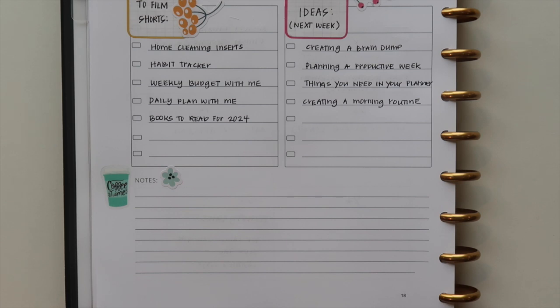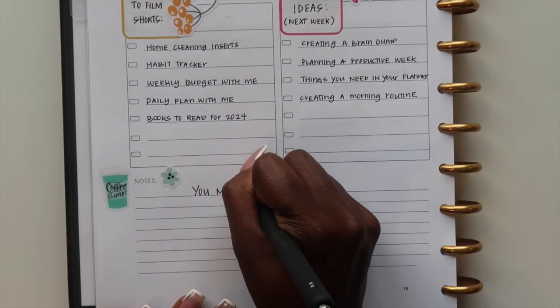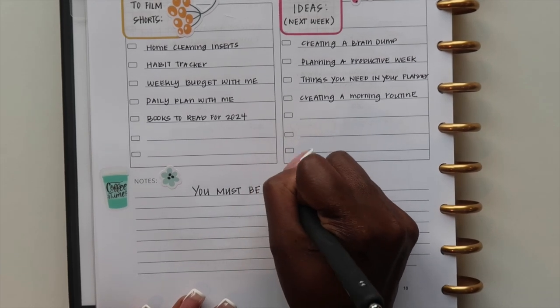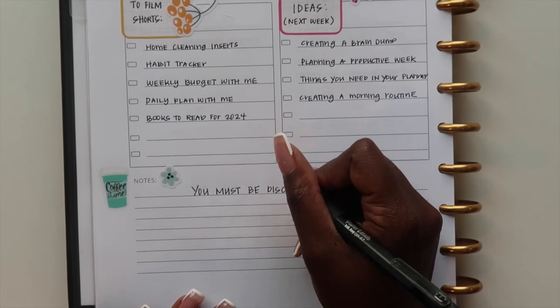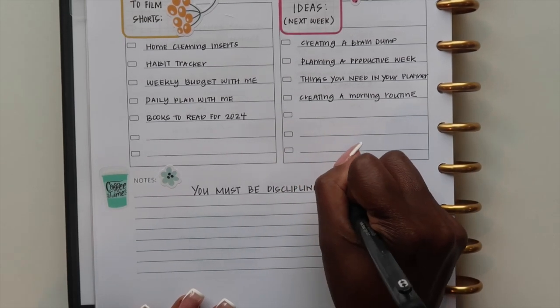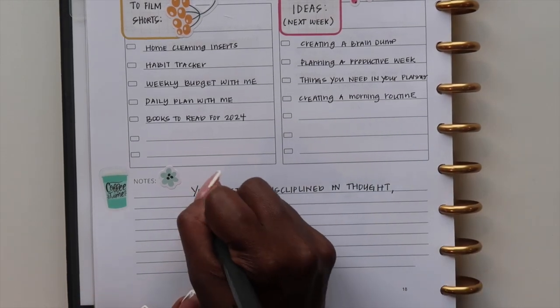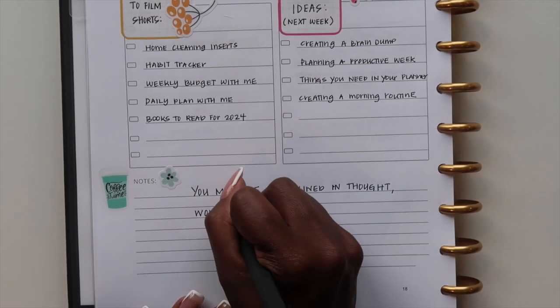The fourth reason why I love this layout is the notes section. I believe that you can write pretty much anything in this section. Now, since this is my work planner, I like to use this section to write some type of quote or inspirational note to myself. Since I'm an entrepreneur, I am always looking for inspiration, motivation, ways to be disciplined and to stay focused with the work that I am trying to do.